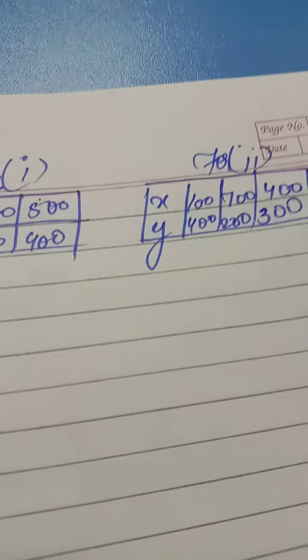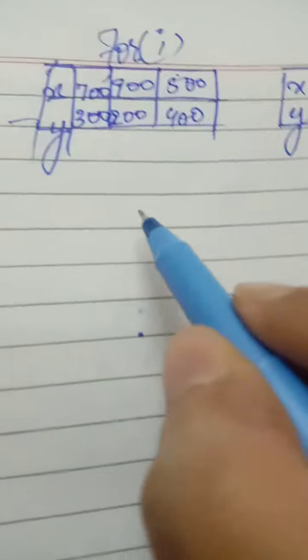Okay, so we'll have to solve it using a graph. Now you all will be thinking how to make a graph of 100, 400 and 700. So it's an easy task. We'll not take 1, 2, 3, 4. We'll take the intervals of 100, right? Till now we have taken the intervals of 1. But from now, in this case, we'll take intervals of 100: 100, 200, 300, like this till 1000. And then we'll make the graph.